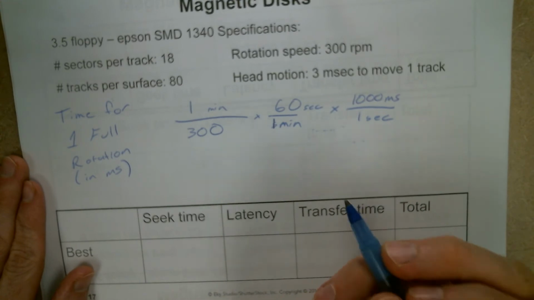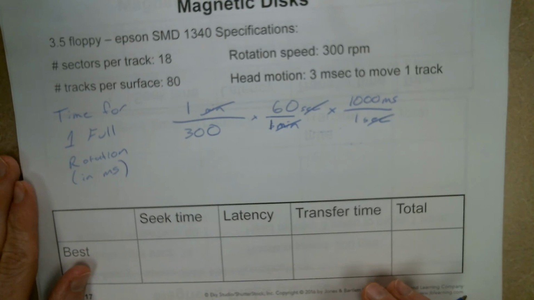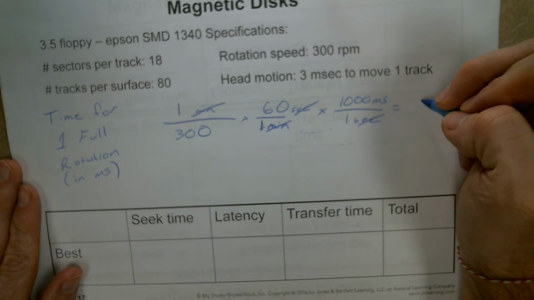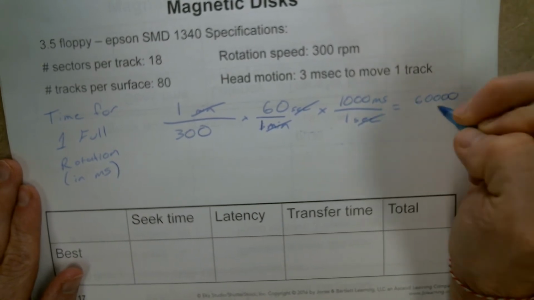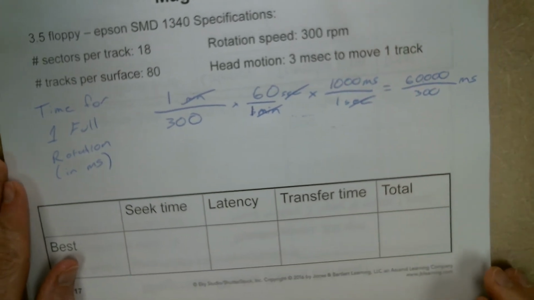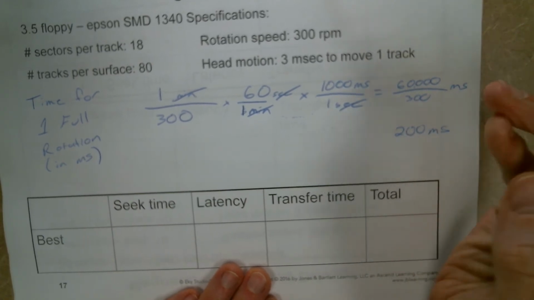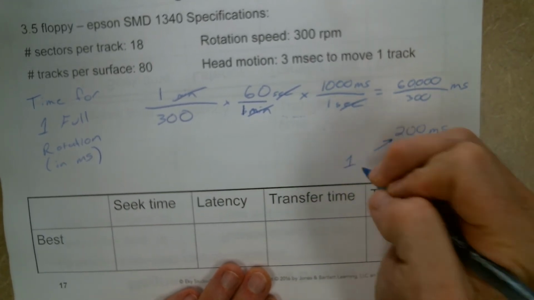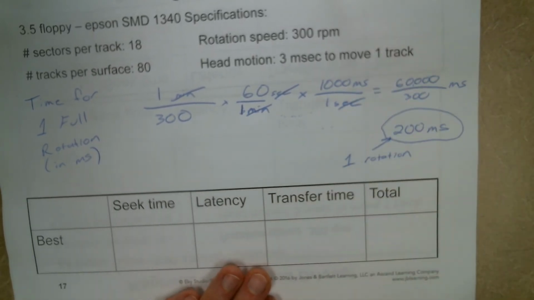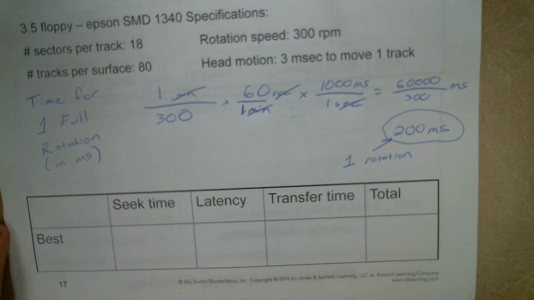So if we go through here, the minutes cancel out, the seconds cancel out, and we're going to be left with milliseconds. And we effectively end up with 1 times 60 times 1,000 over 300. And this is going to be in milliseconds. So when we actually do that division, we end up with 200 milliseconds. So this is the time for 1 rotation. All right, so a single rotation of our disk is going to take 200 milliseconds.